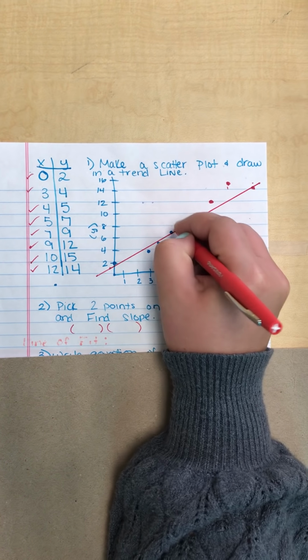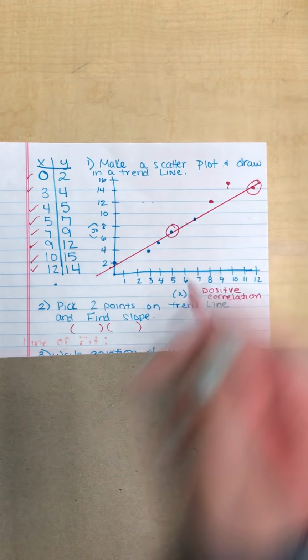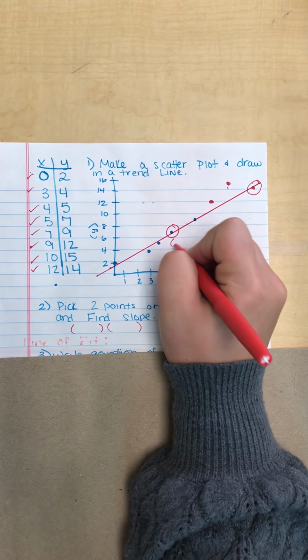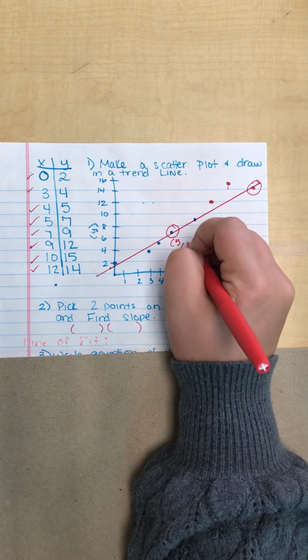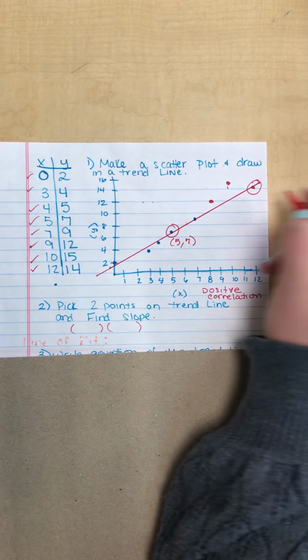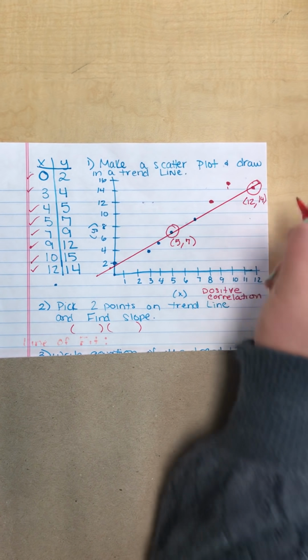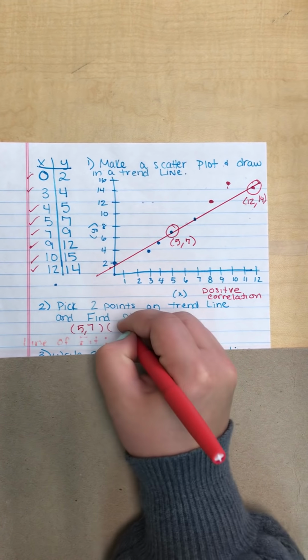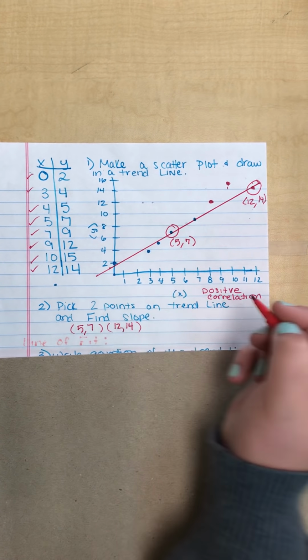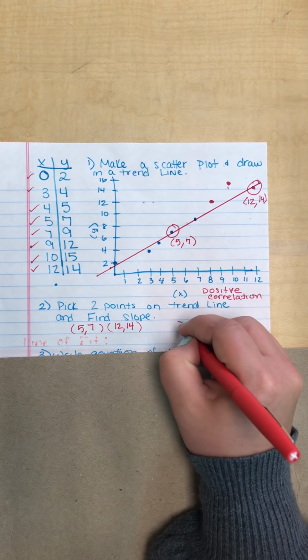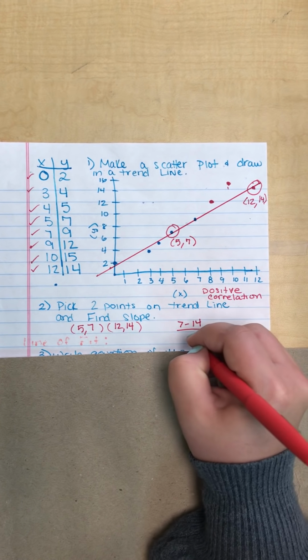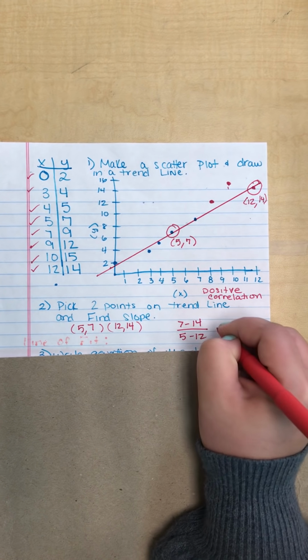Okay, so I see this one here, and there's this one here that fell on my line. So this one would be the point (5, 7), and this one looks like it's (12, 14). So (5, 7) and (12, 14). And then find the slope. So we're going to subtract our y values and subtract our x values.